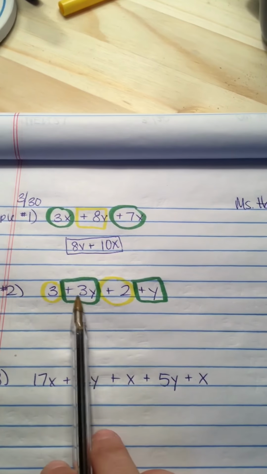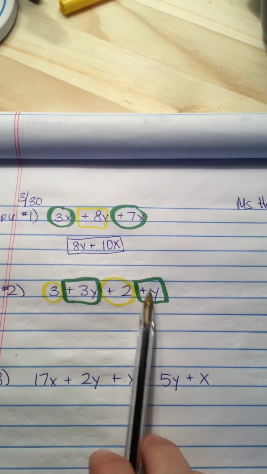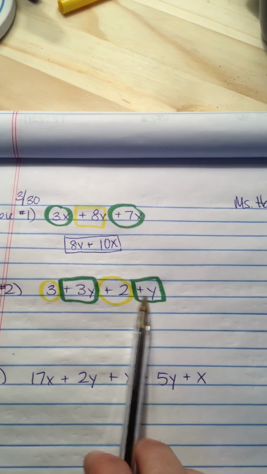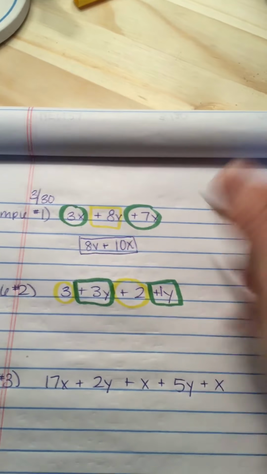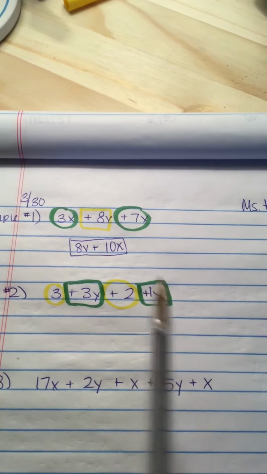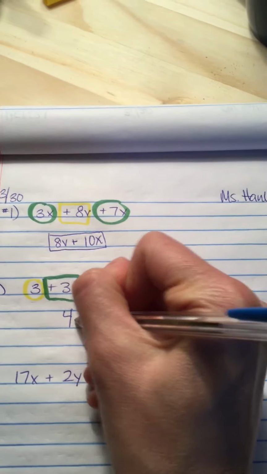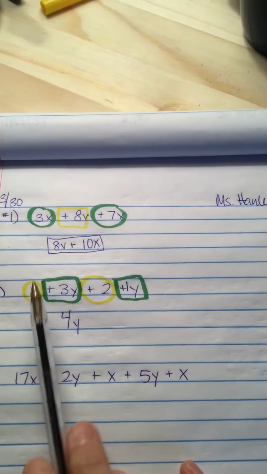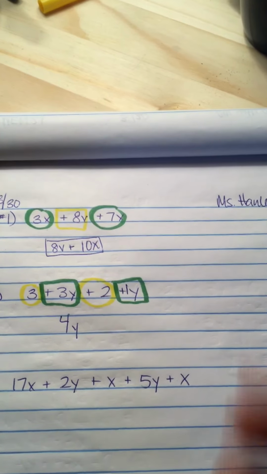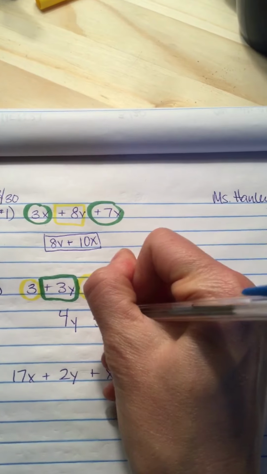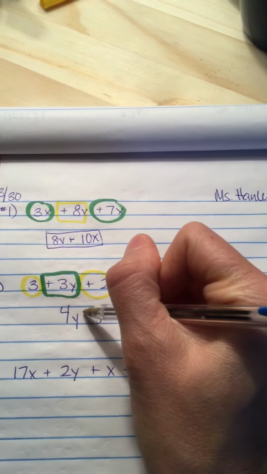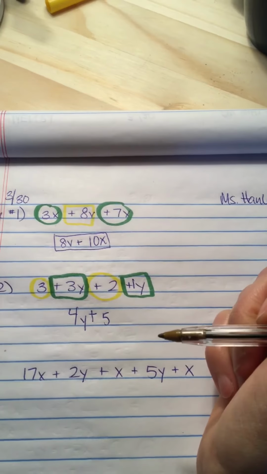First thing I'm going to do is 3y plus y. Now remembering that if it's not listed, that is actually a coefficient of 1. So we have 3y plus 1y, which equals 4y. Then looking at my yellows, 3 plus 2 equals 5. My operation is going to be the positive for positive 5.